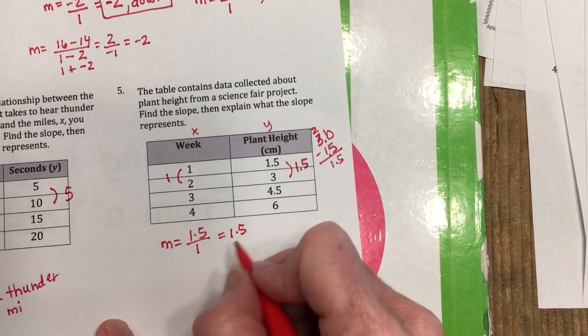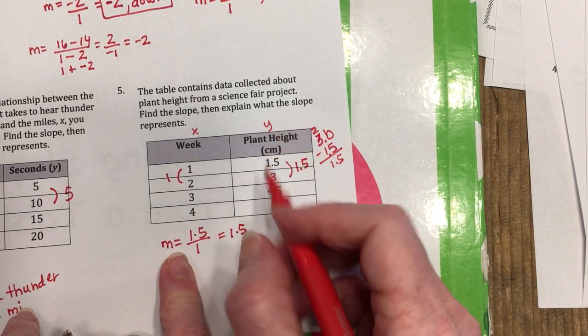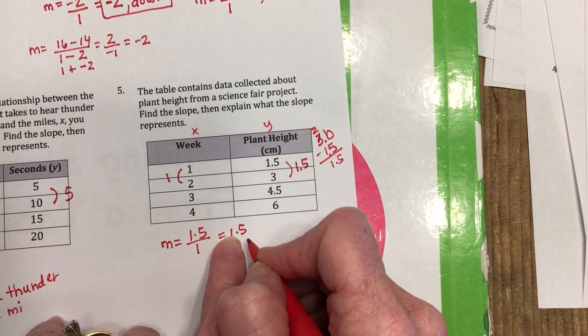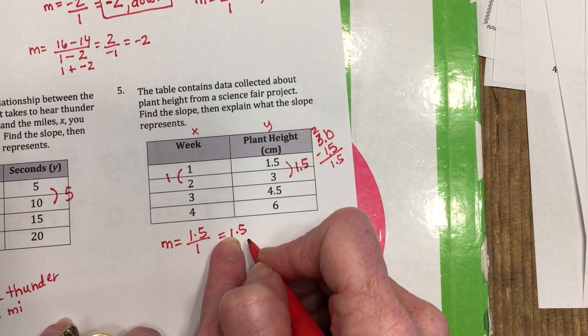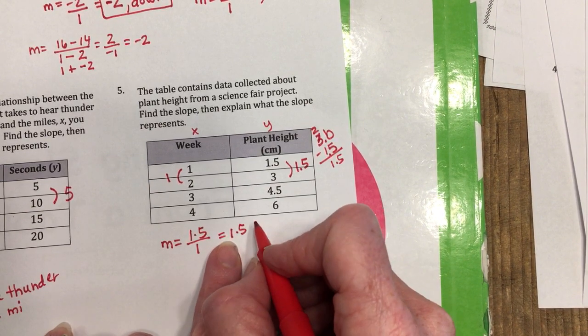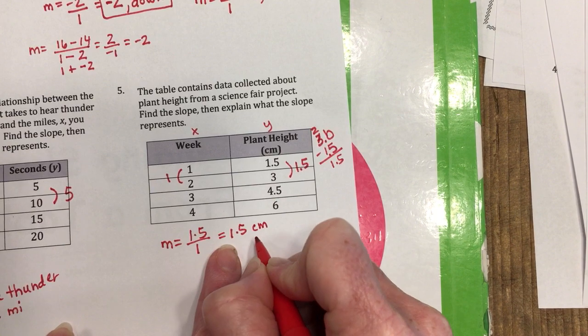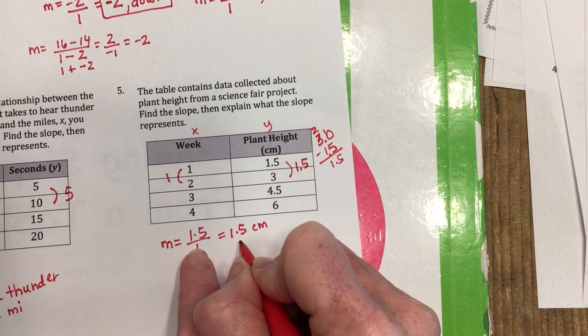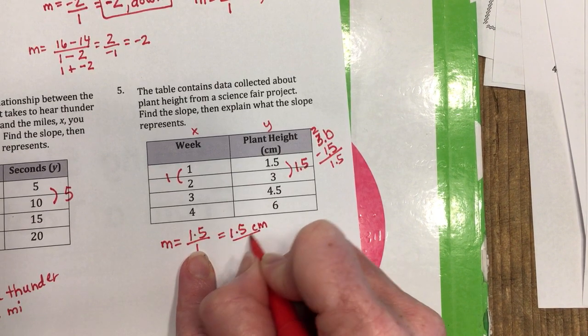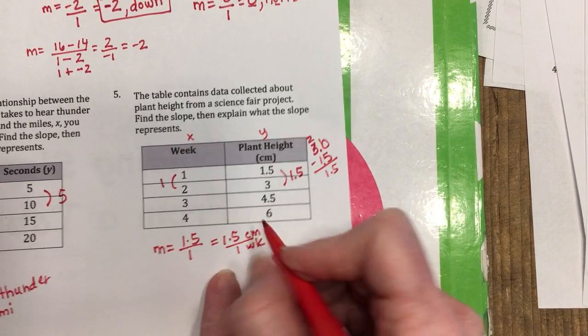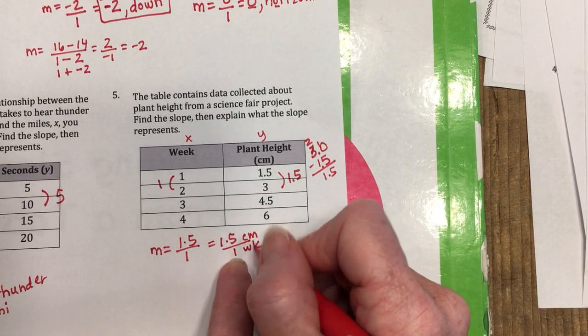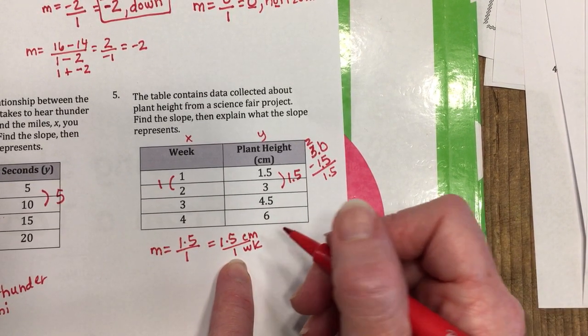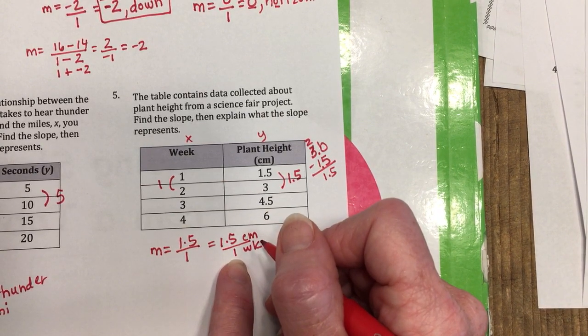Or if I want to leave it as a fraction because I have to interpret the slope. Now this is positive, so I know my line is going up. That's not really what they mean here. They want to know what it represents. So this is 1.5 what? 1.5 centimeters compared to what? 1 week. Like 1 week. Okay? So I can just leave it as 1.5, but since I'm trying to figure out what it means, I'm going to leave it as a fraction right now.